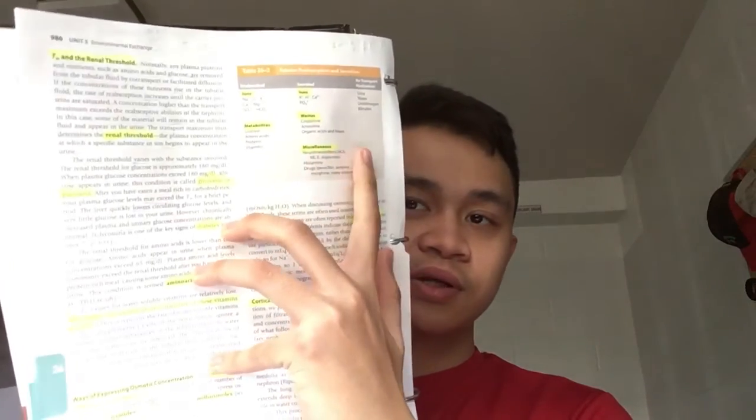Okay, so there's a table here I wanted to show you guys of the ions. So here's a bit of the table I was talking about, with the types of ions, what is being secreted and reabsorbed and what is not. What is reabsorbed is ions and metabolites.